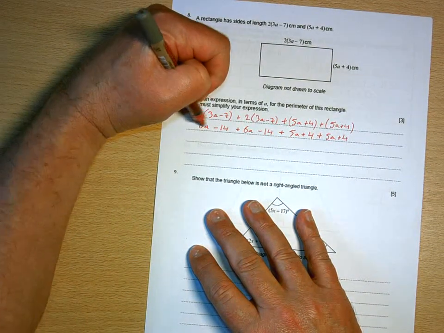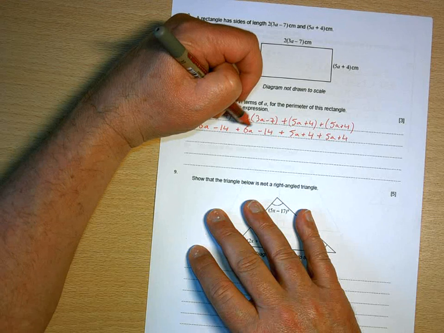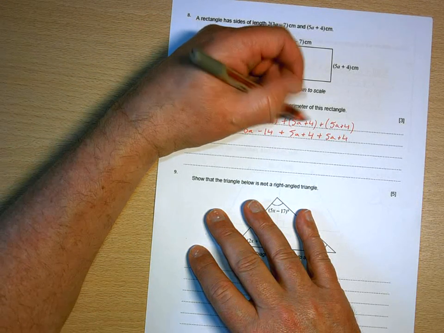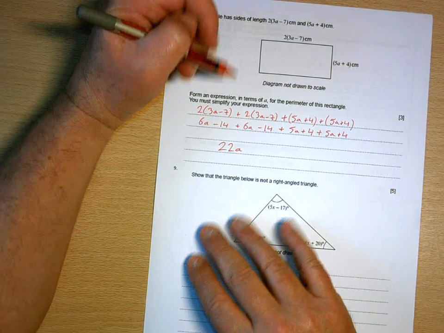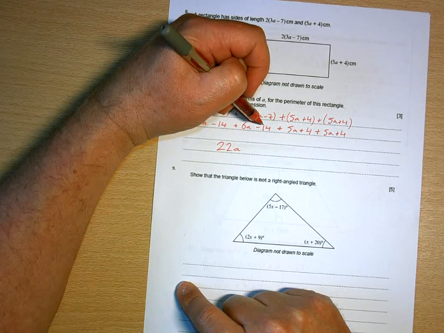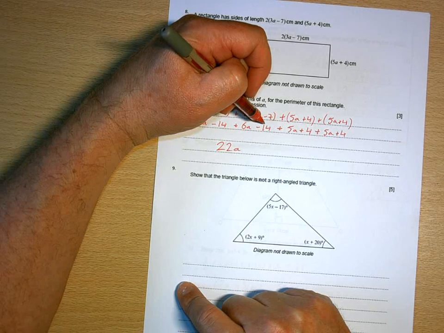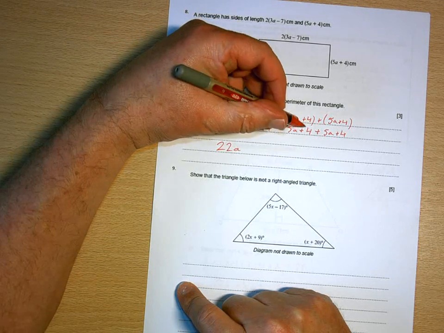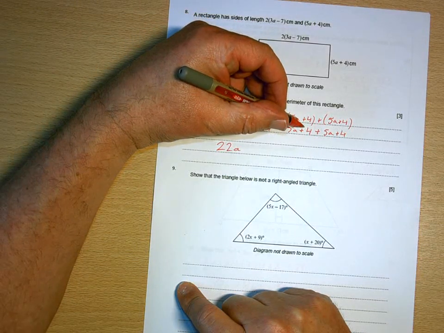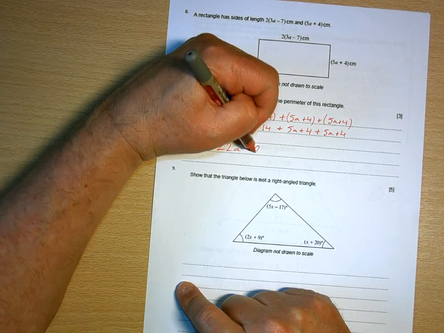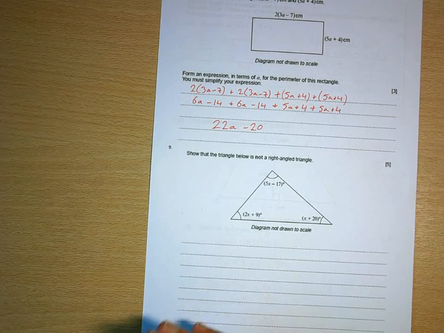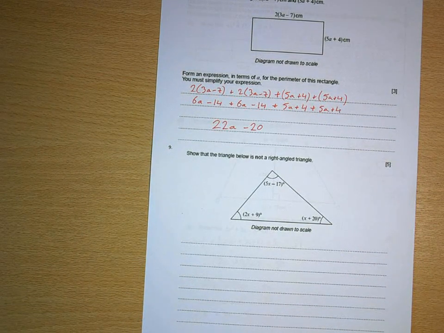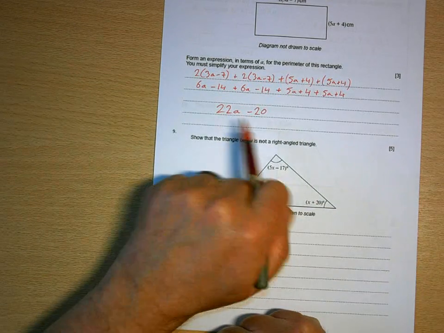6a, 12a, plus 5 is 17, plus 5 is 22. So I've got 22a, minus 14 is minus 28, plus 4 is minus 24, plus another 4 is minus 20. And that's as far as you can go. It's not an equation, so you can't simplify it further than that. Well, you could take a common factor out, but there's no need.